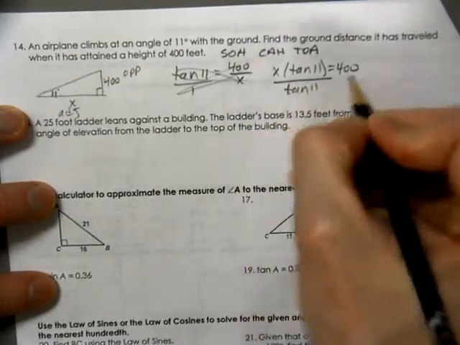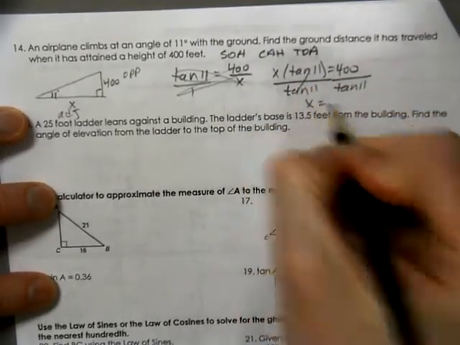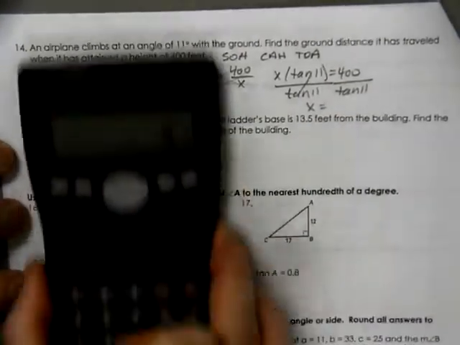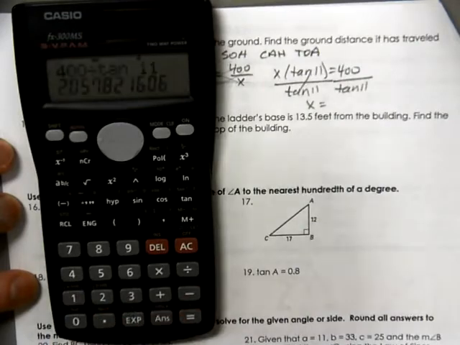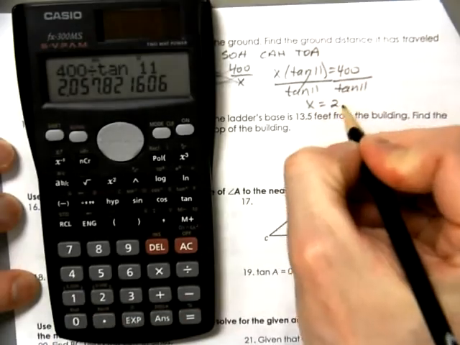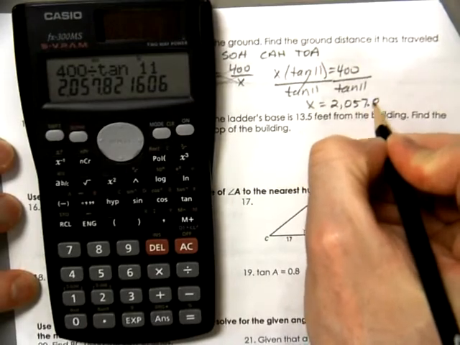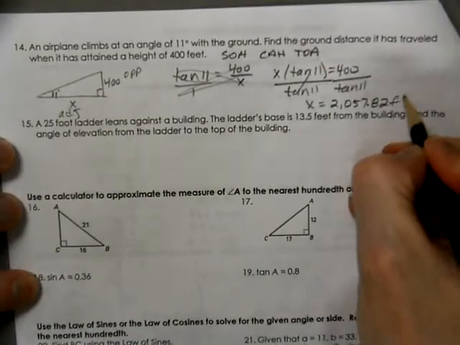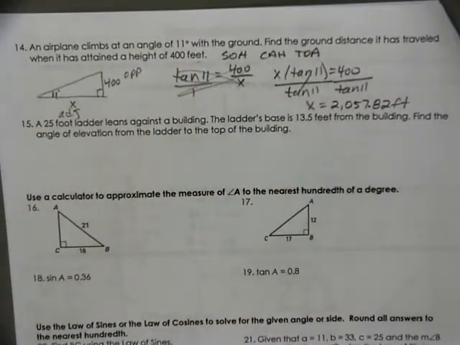Divide by the tangent of 11, so 400 divided by the tangent of 11. If you're having trouble getting these numbers, most likely you're in the wrong mode. These are feet again. Got to keep the units the same.